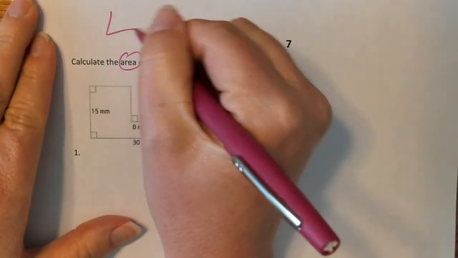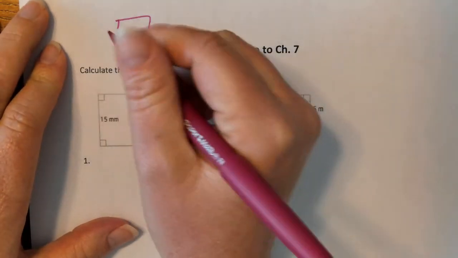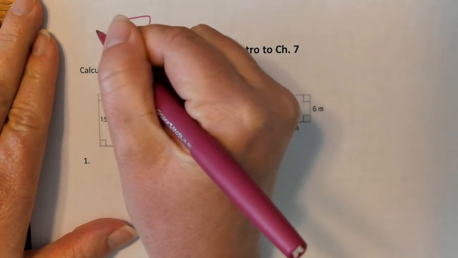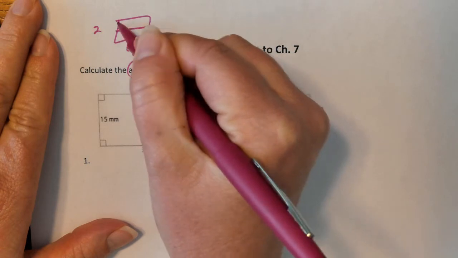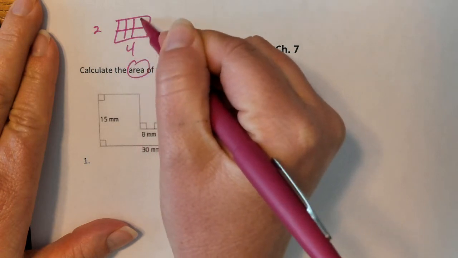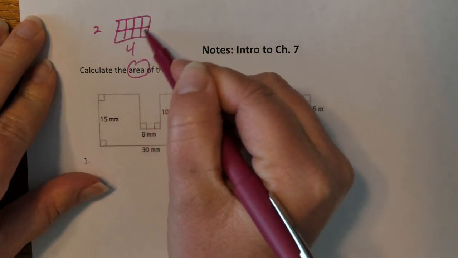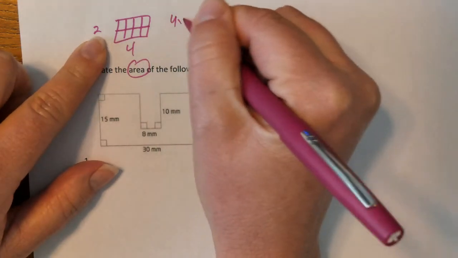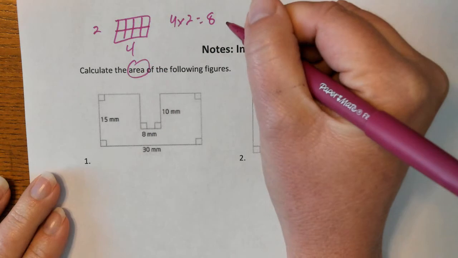Remember, area is a number that tells us how much space something covers up. So let's say we had a rectangle here that measured 4 units by 2 units. Well, if it's 2 units long this direction and 4 units long this direction, the area would be how many little square units it took to cover it. So if it's 4 this way and 2 this way, 4 times 2 is 8, and the area of this rectangle would be 8 square units.